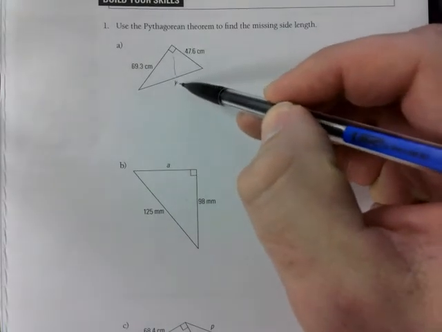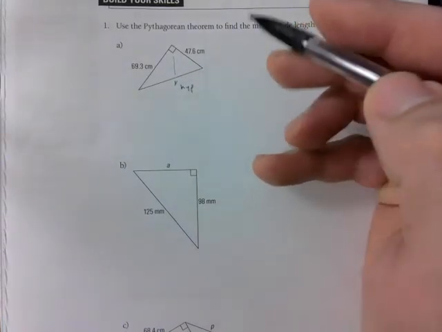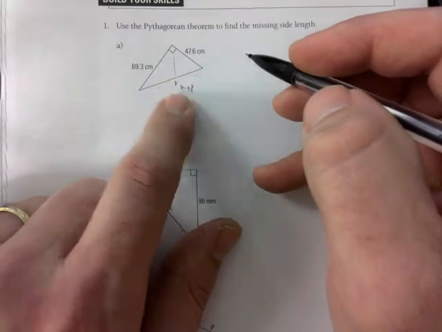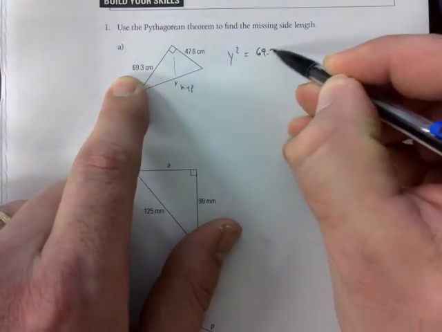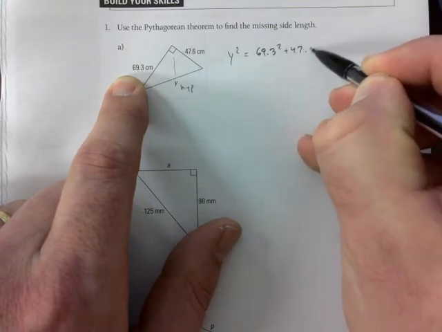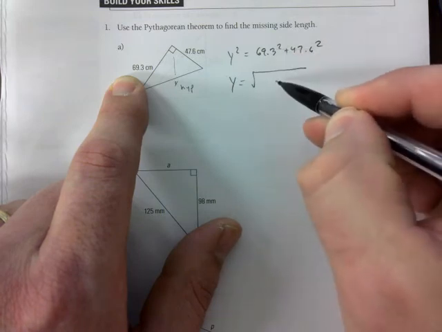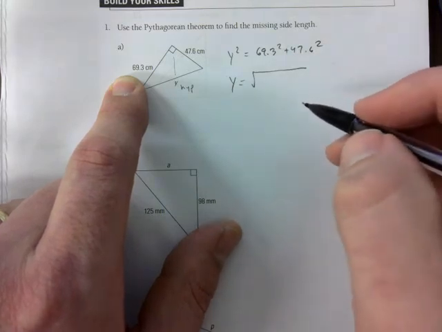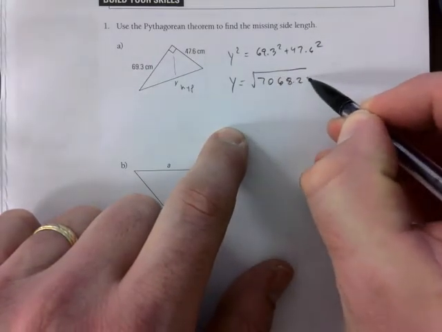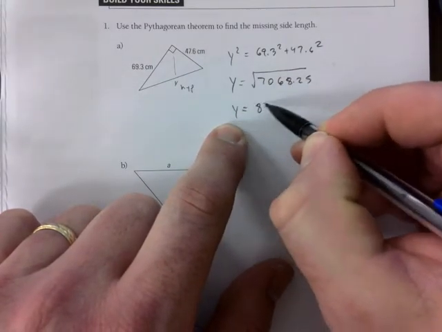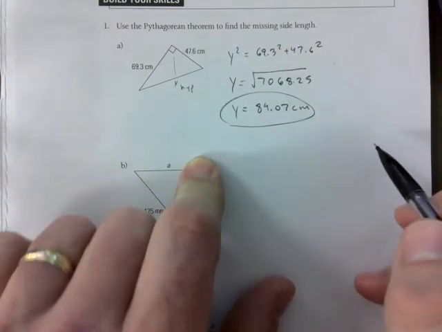Here is the hypotenuse, which I see a lot of you label. The other one I actually don't care too much about, but the hypotenuse is important. So this is y squared is equal to 69.3 squared plus 47.6 squared. The next line I would like you to show is just what this is, and put it under the root. I'm just going to go to my key here, 70, 68, 25. So that is 84.07, and we are in centimeters. Make sure you add your units.